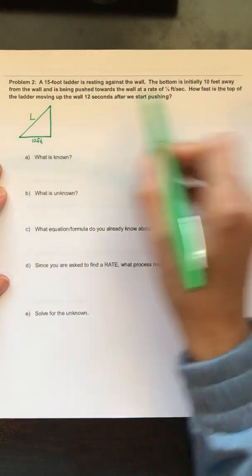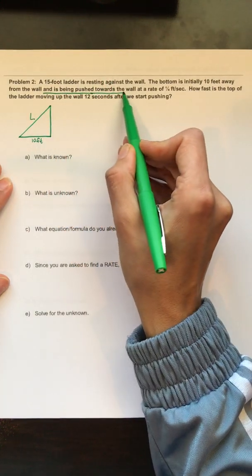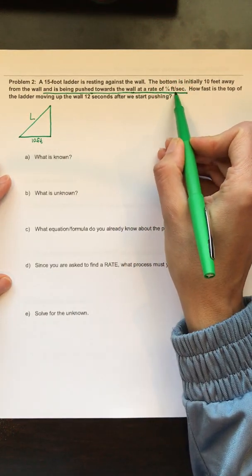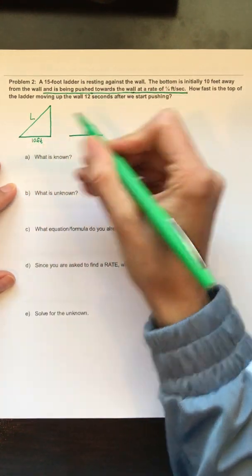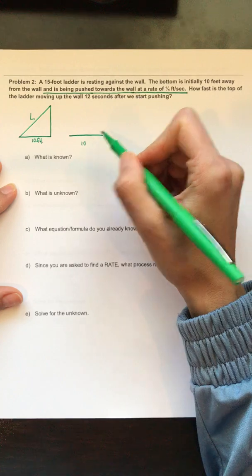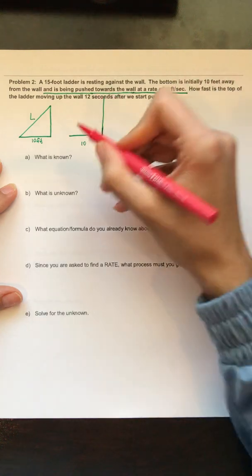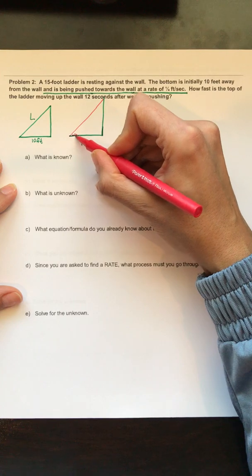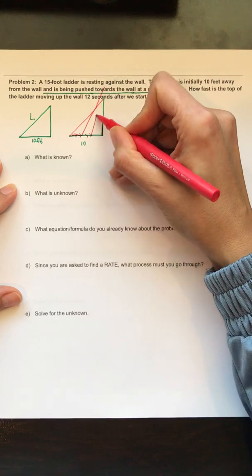The bottom is initially 10 feet away from the wall and is being pushed towards the wall at a rate of 1/4 foot per second. So you have to kind of get a visual. If this is the ground, originally this is the ladder, if it's 10 feet originally away from the wall. Here's the wall. Then the ladder starts here, but then we're pushing it towards the wall. So it kind of scoots in. And so it'll end up taller on the wall. And then it's being more scooted in.